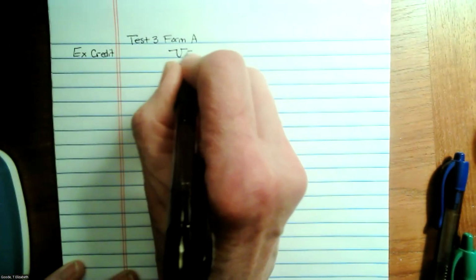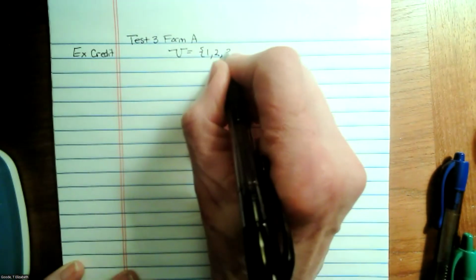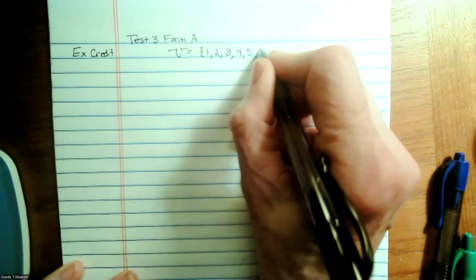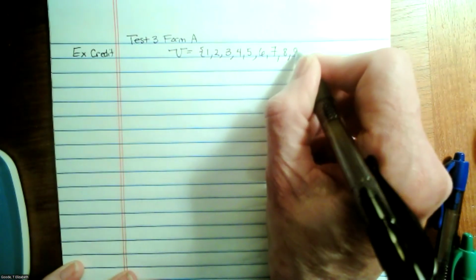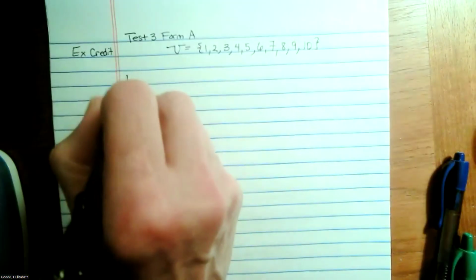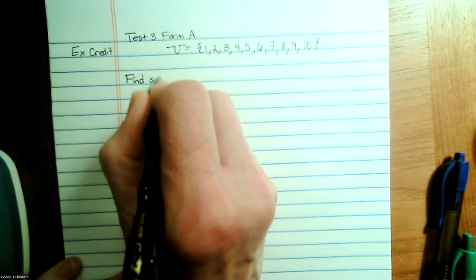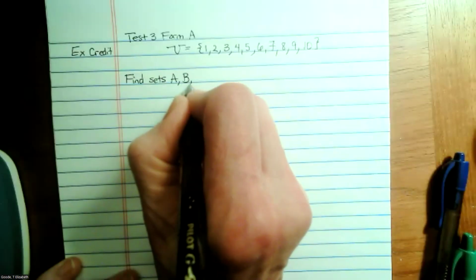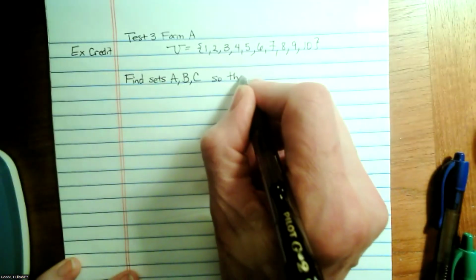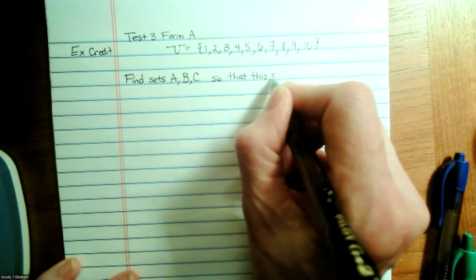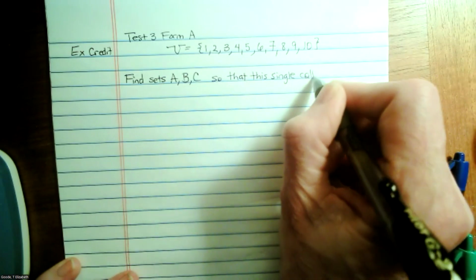What was that extra credit problem on test 3 Form A? Let the universe be 1, 2, 3, 4, 5, 6, 7, 8, 9, 10. Find one collection of subsets of the universe that satisfy all properties listed below and define only one set, which is either set A, set B, or set C. So all properties are satisfied for that single collection. And then verify each property to maximize points. That was the instruction.